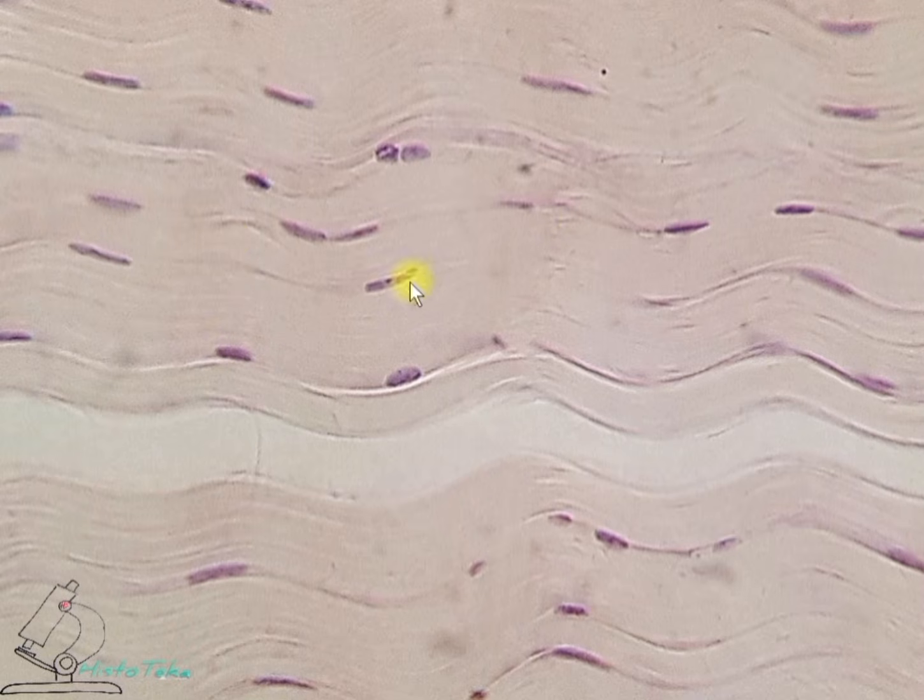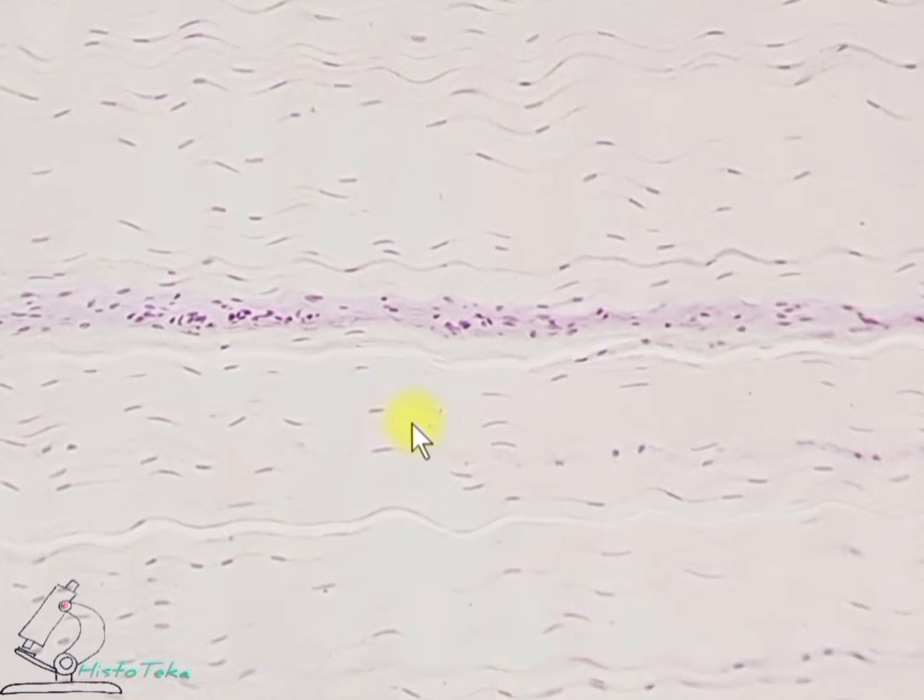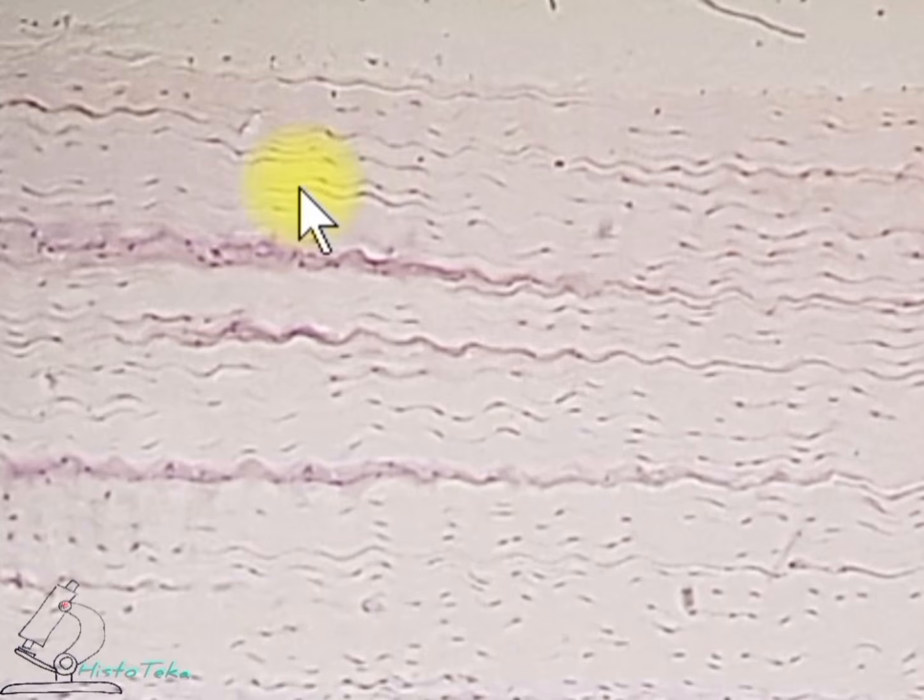Tenocytes. Bundle of type 1. Tenocytes. Bundle of type 1. Bundles of type 1 at middle magnification. Bundles of type 1 at low magnification.